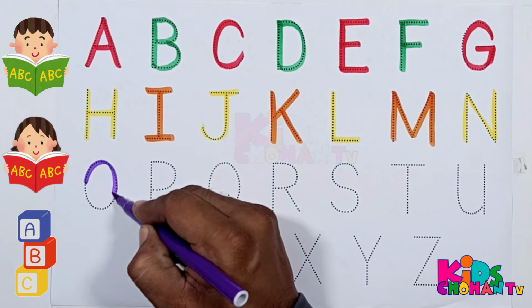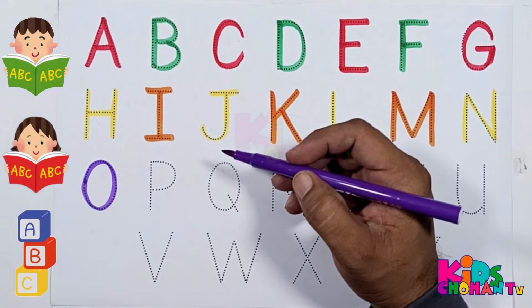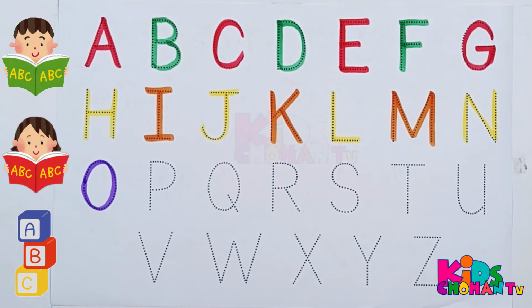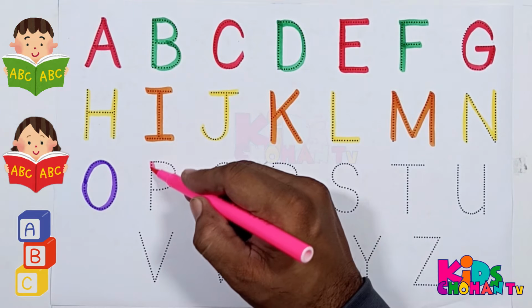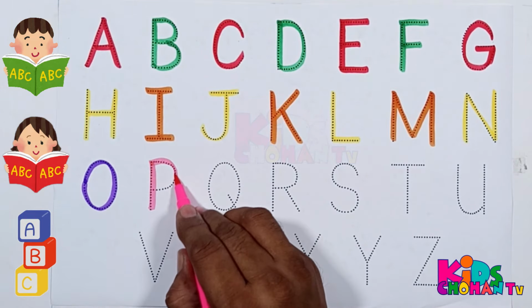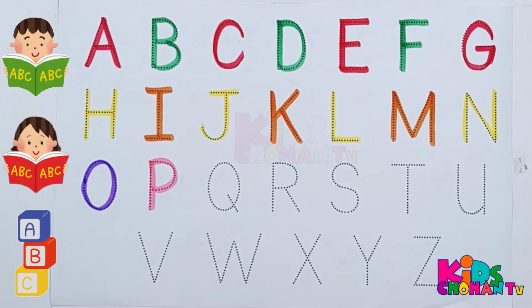This is violet color. And we are tracing letter O. O for orange. Pink color. This is letter P. P for parrot.